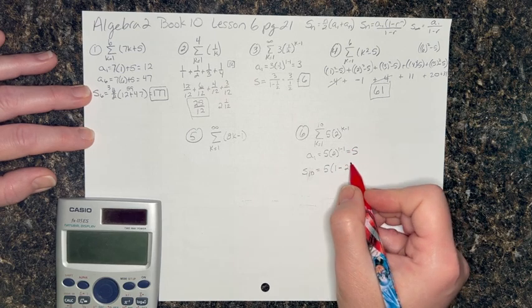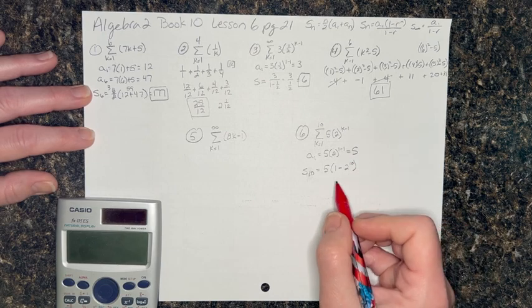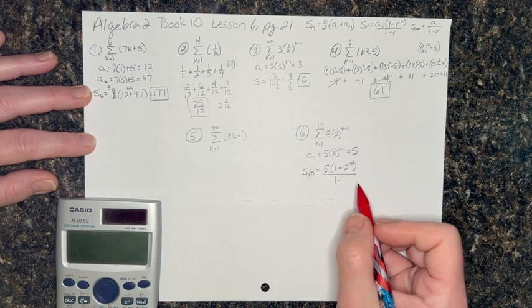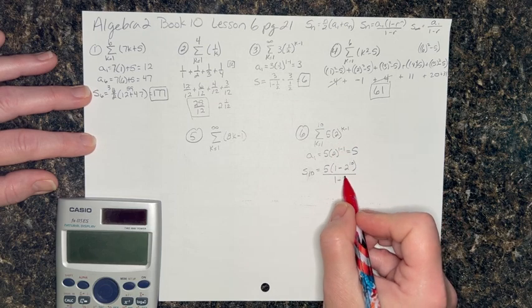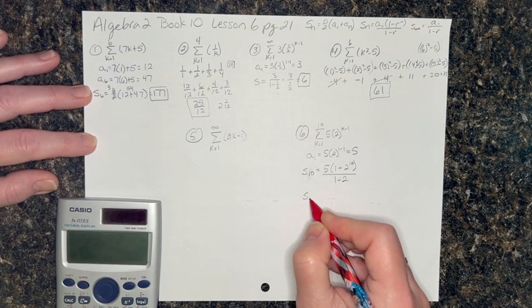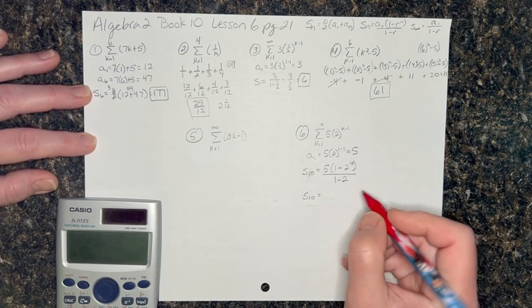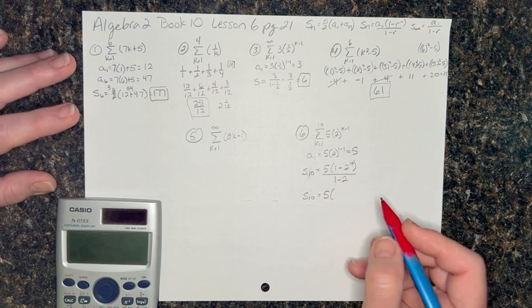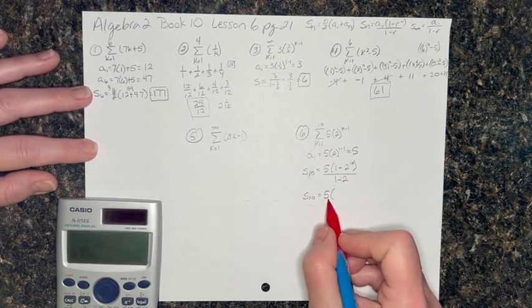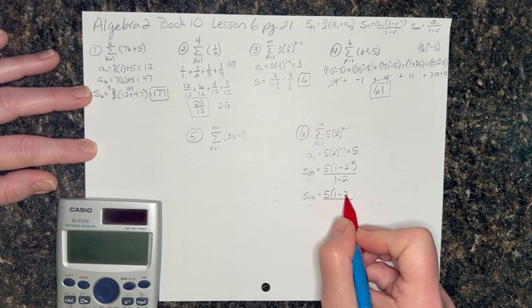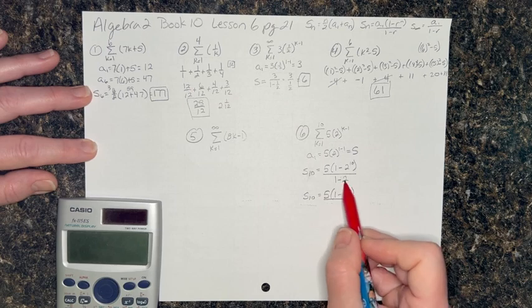Remember, our n is 10 this time. All over 1 minus r, which is 2. So our S sub 10 is going to be equal to 5 times a very large number. We'll calculate that on our calculator. I just want to get these other parts, so 1 minus 2 to the 10th power over a negative 1.